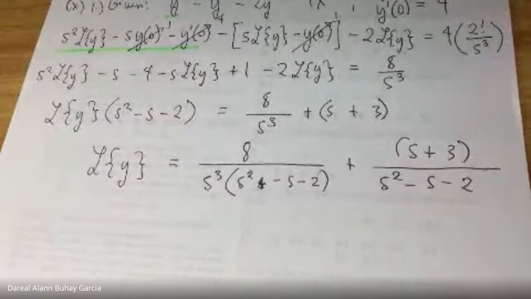Sige, digest sa. Masimplify ba ni si S squared minus S minus 2? Pwede.